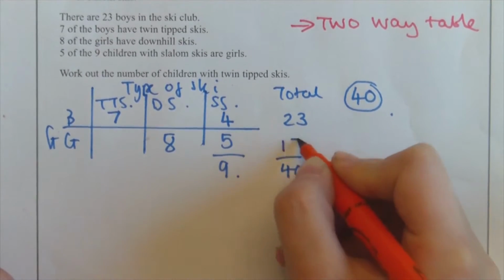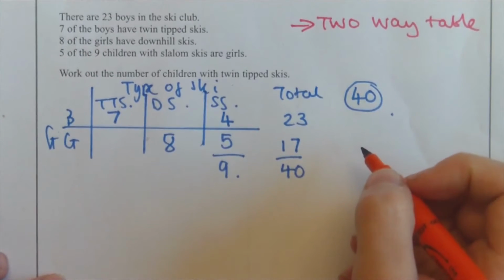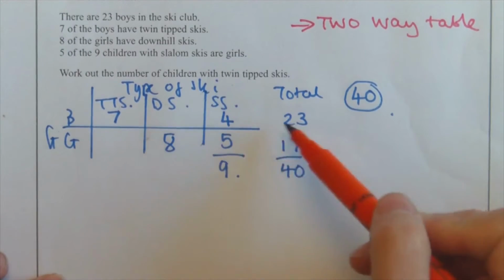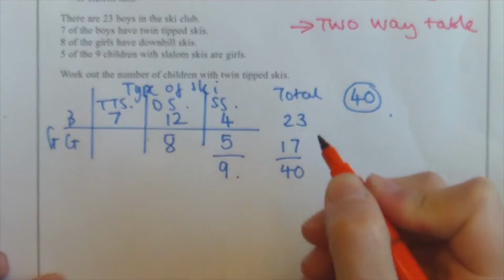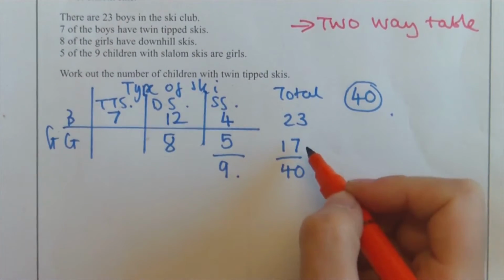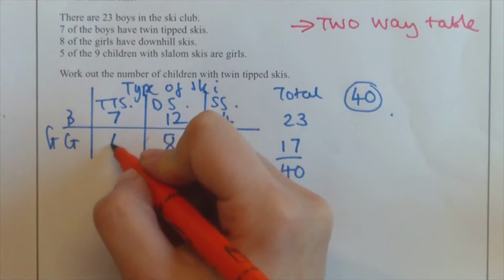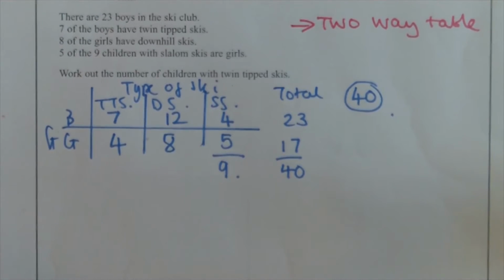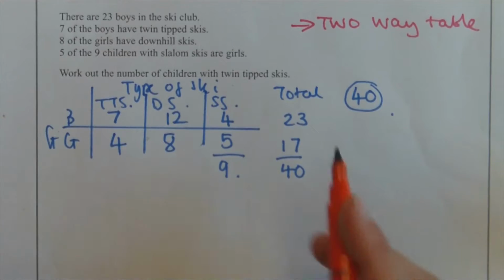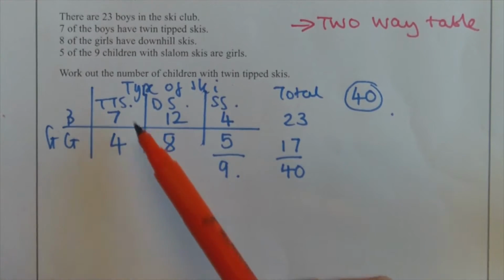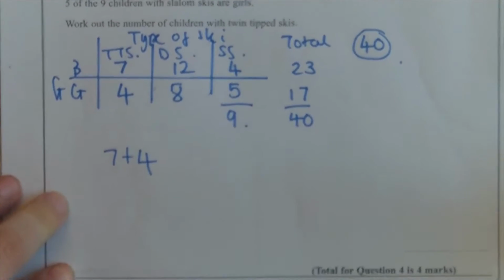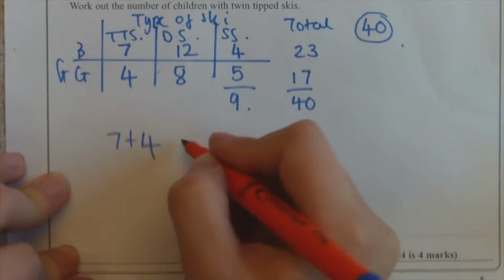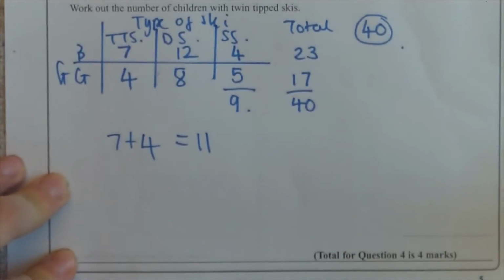40 take away 23 gives me 17 girls in total. Now there are 23 boys in total. I've got 11 boys here, so that must be 12 boys with downhill skis. 17 girls in total, 8 plus 5 is 13, so that needs to be 4 girls with twin-tip skis. The question's asking me the number of children with twin-tip skis. I've got 7 boys and 4 girls. So if I add them together, I get 11, which is my answer.